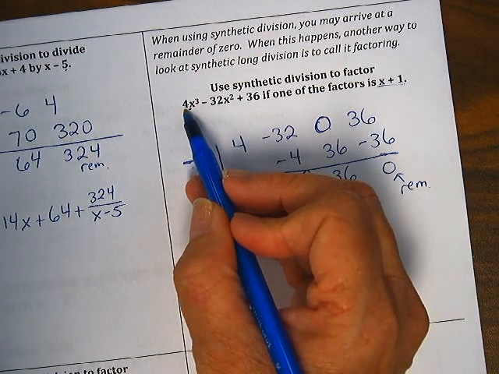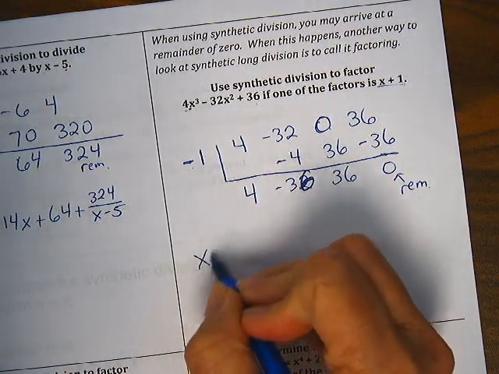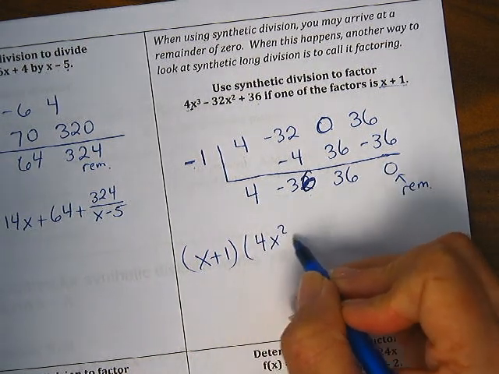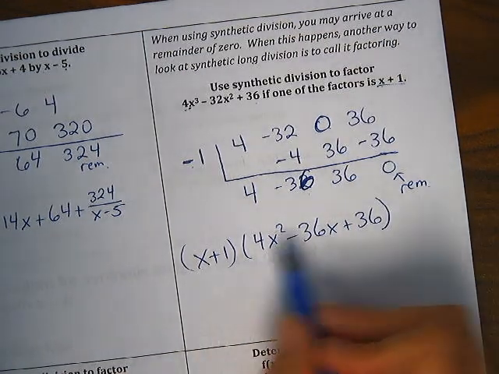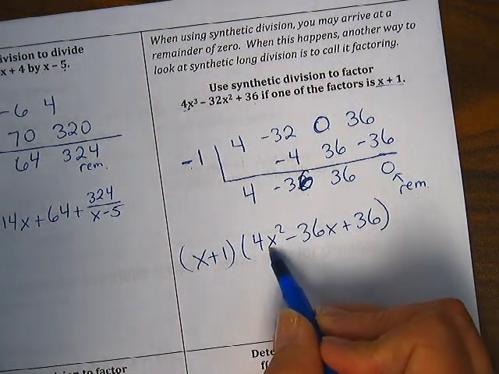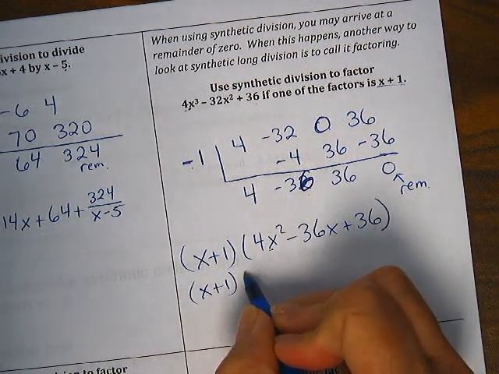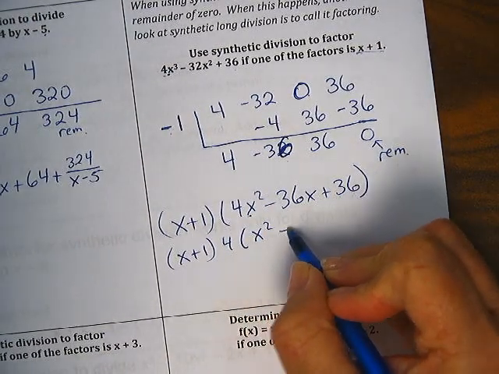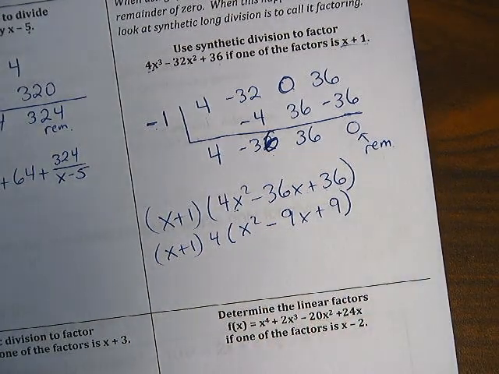So our polynomial of 4x cubed minus 32x squared plus 36 has two factors. One of them is x plus 1. The second is what we got right here, 4x squared minus 36x plus 36. These are the two factors of this term. Now if we could break this down further when we factor it, we would. And at this point it looks like we could factor a 4 out. So let's just go ahead and do that to see if it's possible to factor further. Here we have x squared minus 9x plus 9 when you factor out the 4. And it doesn't look like we can factor that any further.